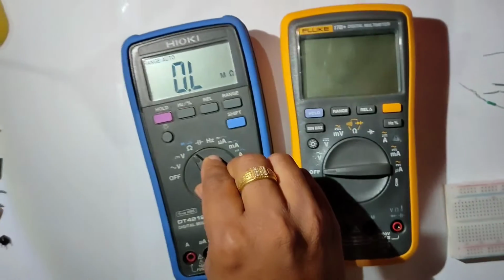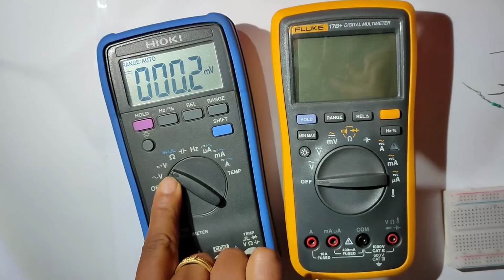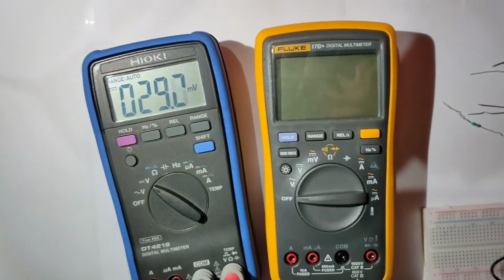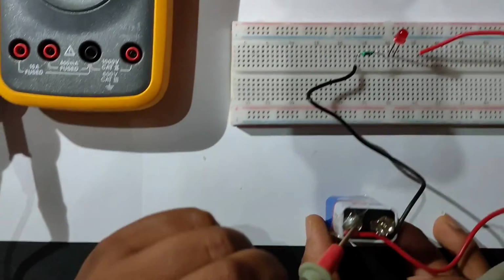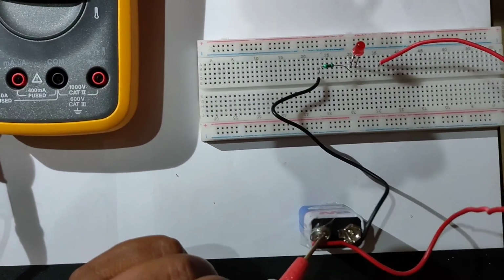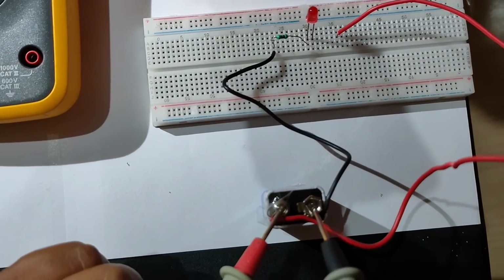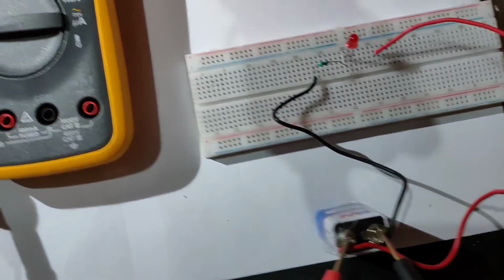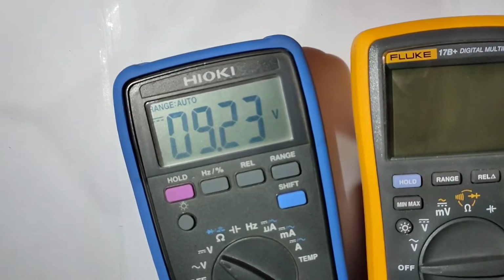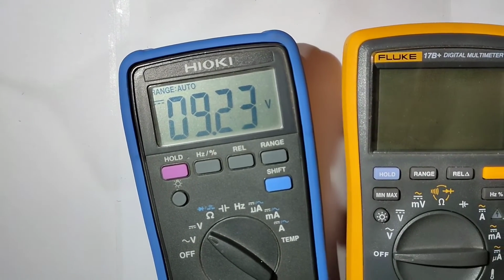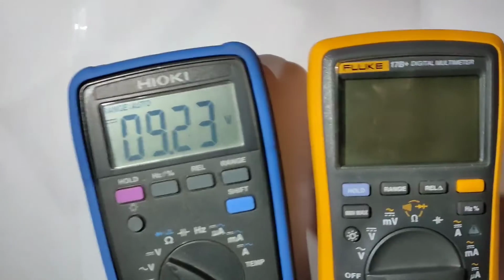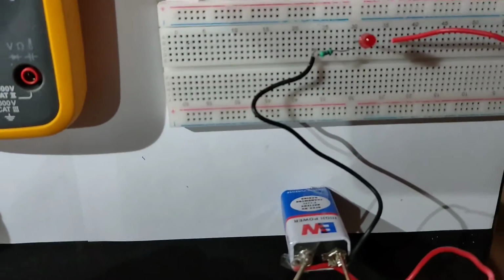Then how will we measure the voltage? If you want to measure the DC voltage, we have to set it to DC. Then we will connect here. See, this is your battery. I am connecting. This one is the positive terminal of the battery. This is the negative terminal of the battery. It is mentioned here also. We will just connect it in parallel, positive to positive and negative to negative, and we will see the voltage showing there. You can see 9.23 volt, means this battery is a 9 volt battery, showing 9.23 volt. I am connecting just in parallel, positive to positive and negative to negative.